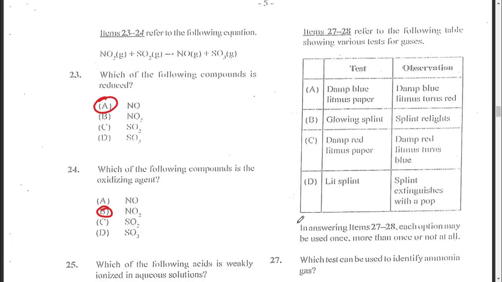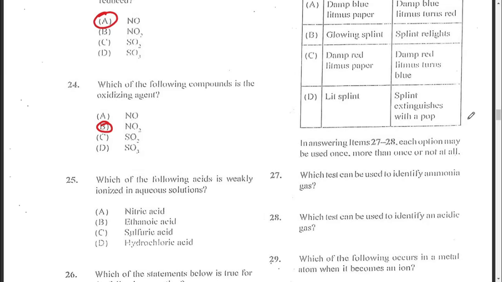Question 25. Which of the following acids is weakly ionized in aqueous solutions? Is it nitric acid? Is it ethanoic acid? Is it sulfuric acid? Or is it hydrochloric acid? All except B are strong acids. Ethanoic acid is a weak acid. It would give up the H plus ions in solution. The small amount of H plus ions in solution make it a weak acid.